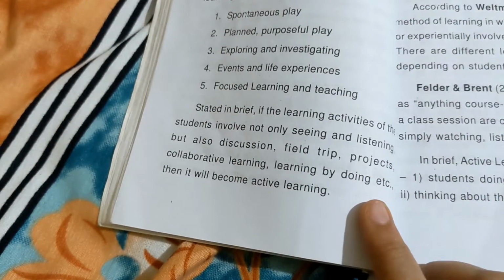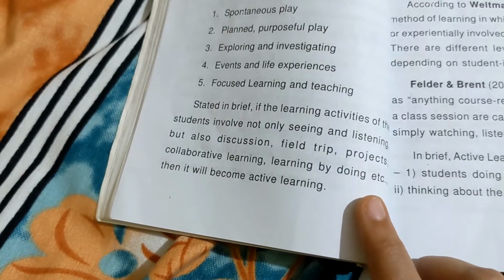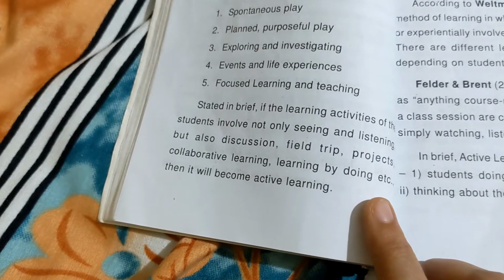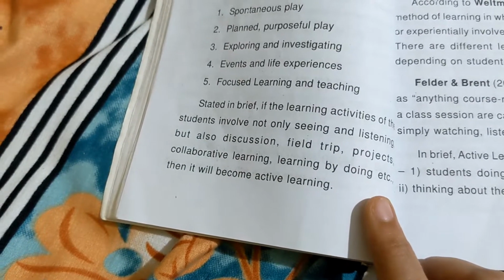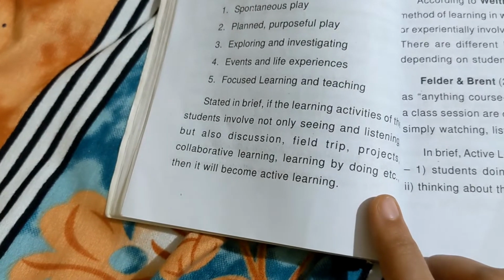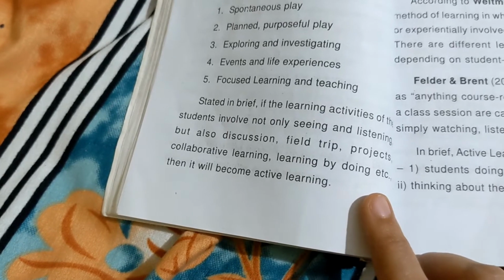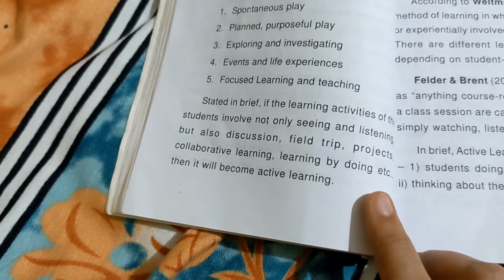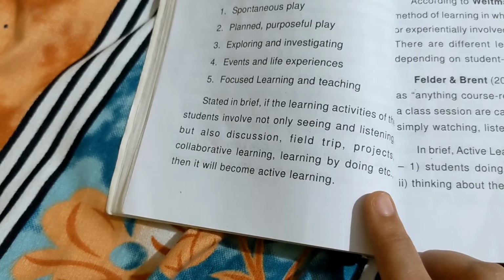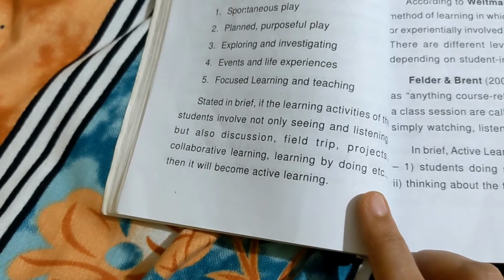Next, learning by doing. When you're doing some project, you don't simply do it without understanding. You understand and you make that project, and as you're making the project, you also learn the process. Now, if you're making a project on rainwater harvesting, definitely as you're making it, you will also learn the process of rainwater harvesting.